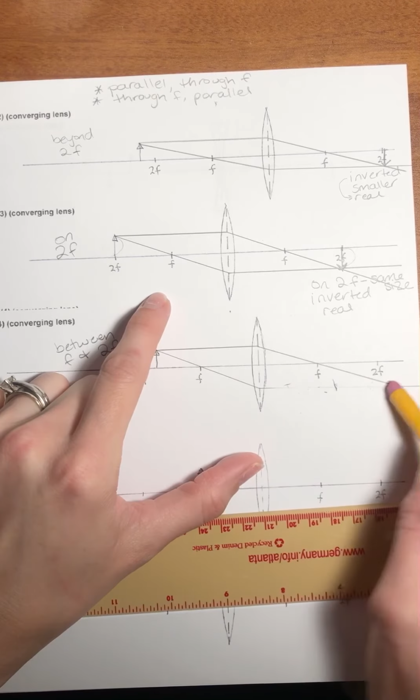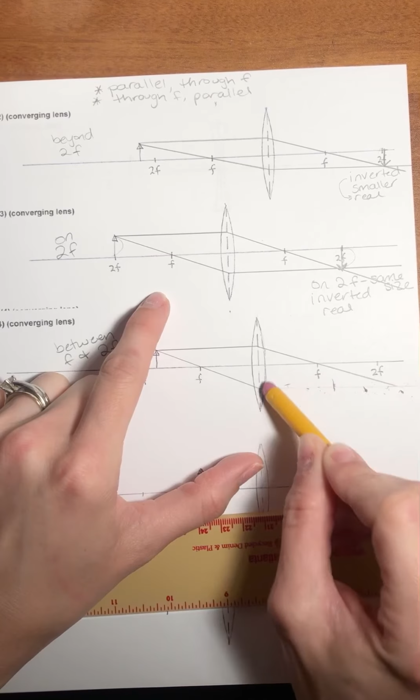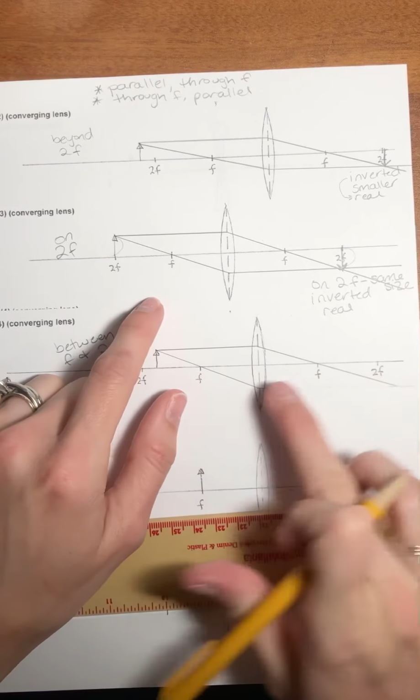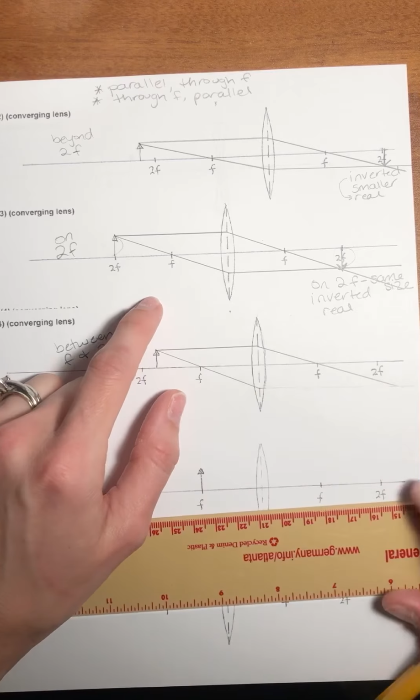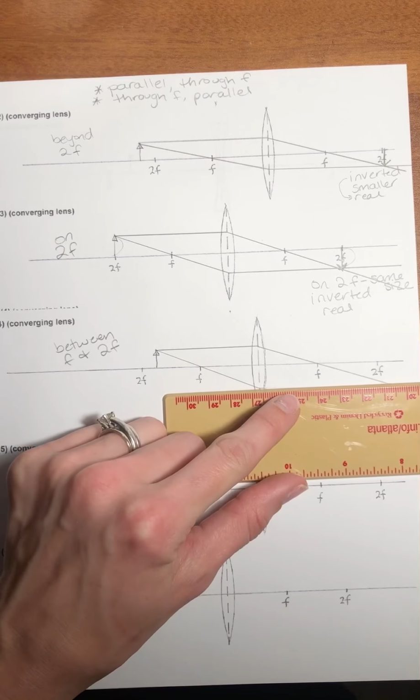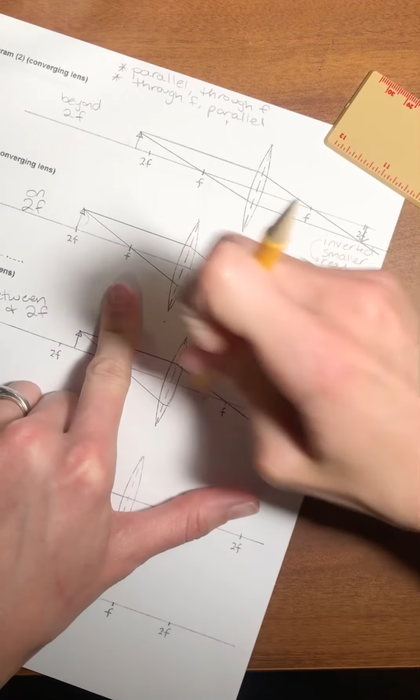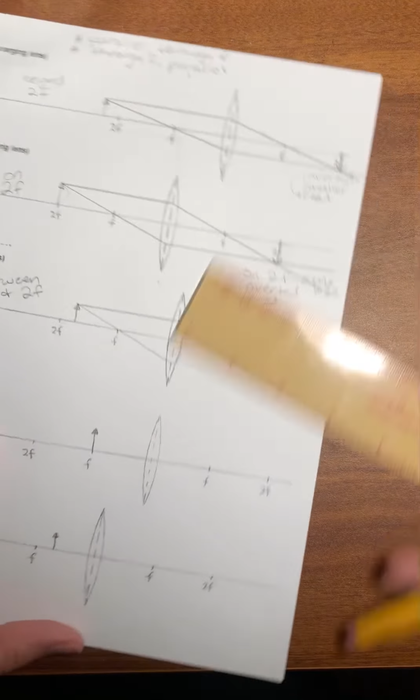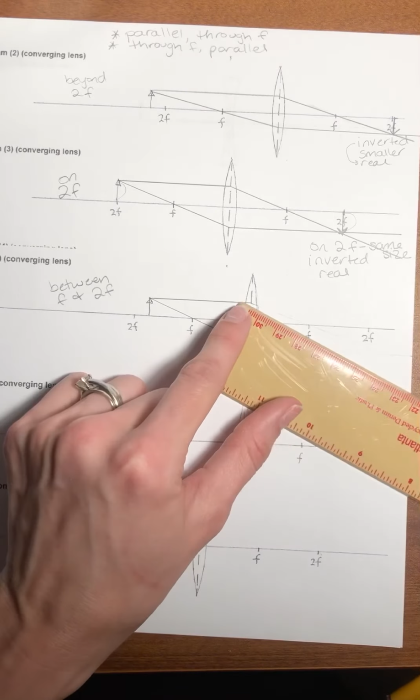Oops, I don't like how I drew that line. One second. See, that's not really parallel. It's kind of going down, so I want to fix that. Actually, I'm going to fix this line too. Sometimes it's not perfect the first time.